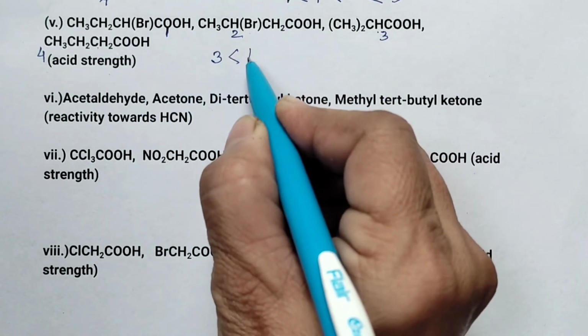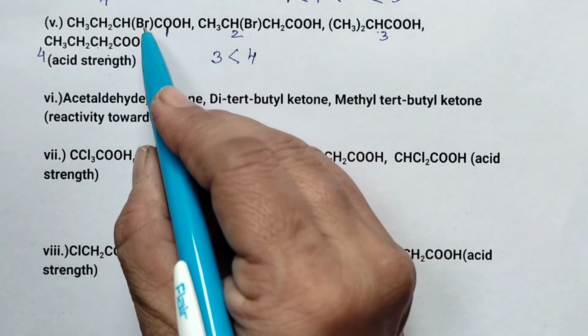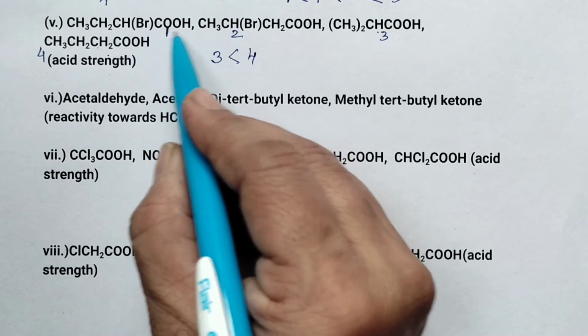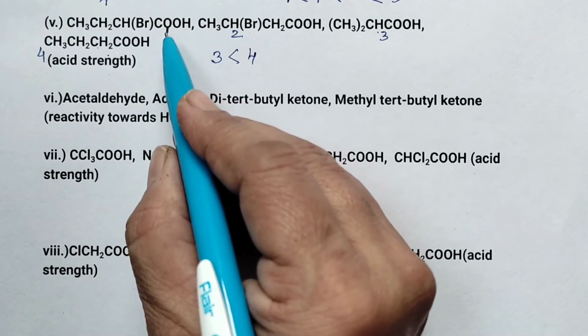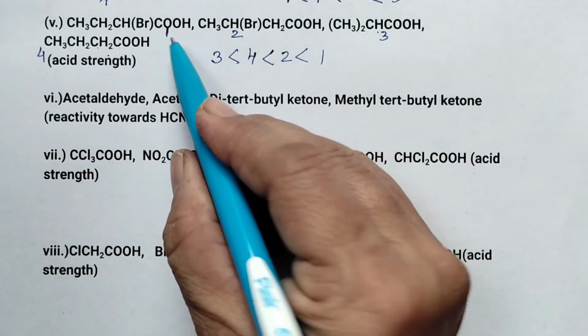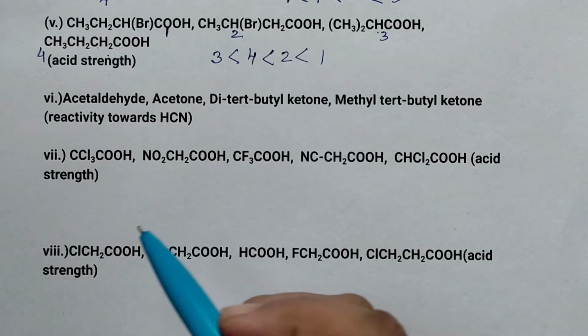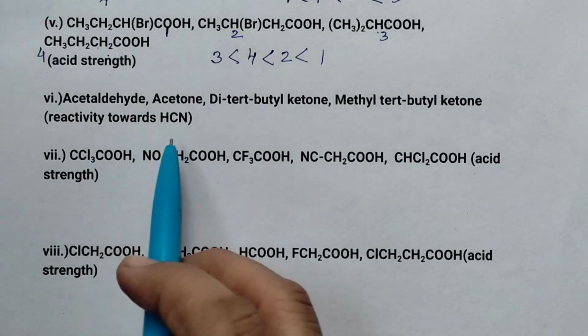Then comes 4, because this is also an electron repelling group. Then there are 2 withdrawing groups. The closer the withdrawing group is to this, the more effective it is. So after this it will be 2 and then 1. This will be most acidic, because the withdrawing group Br is closer to COOH, so the acidic nature will be more. Okay. Next, reactivity towards HCN.